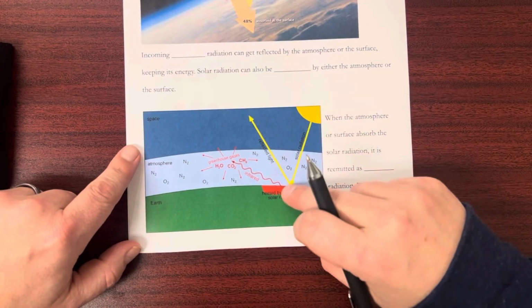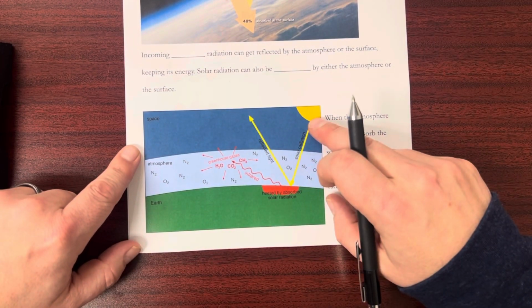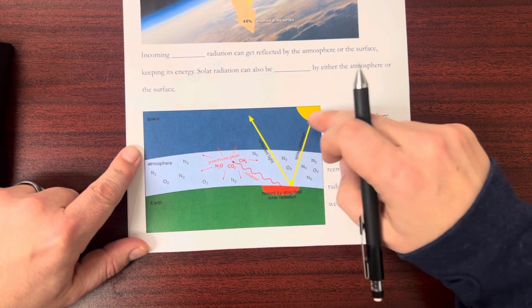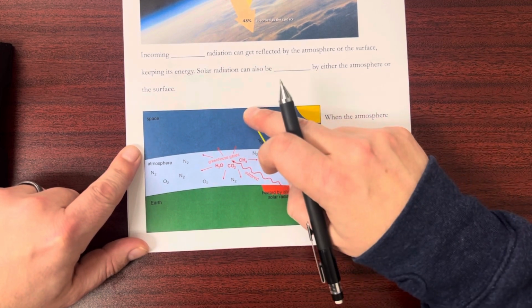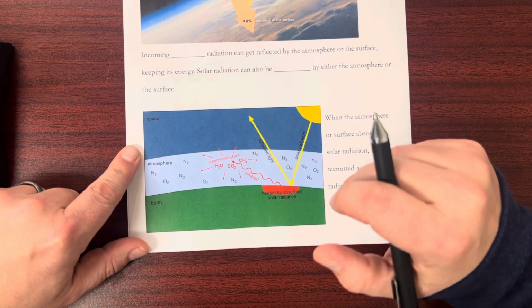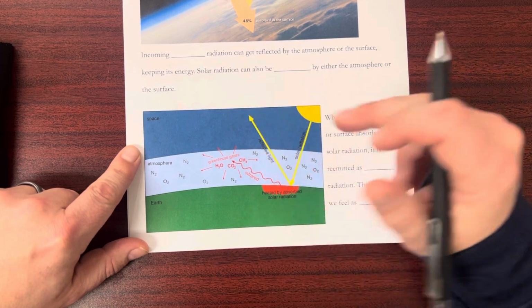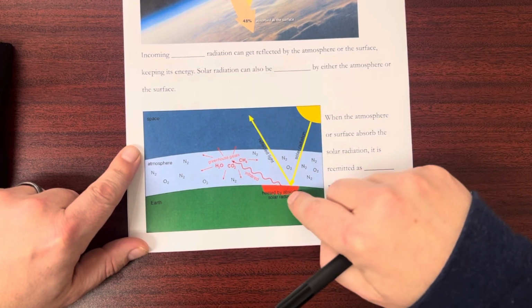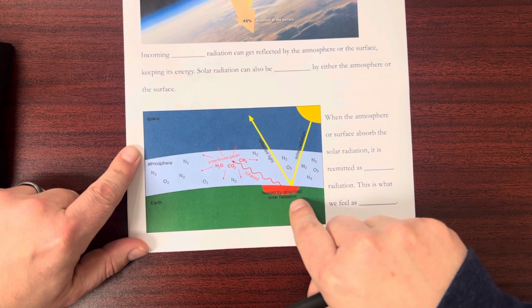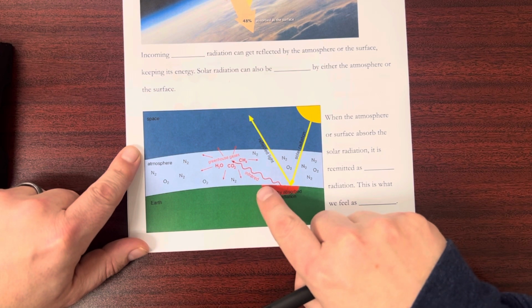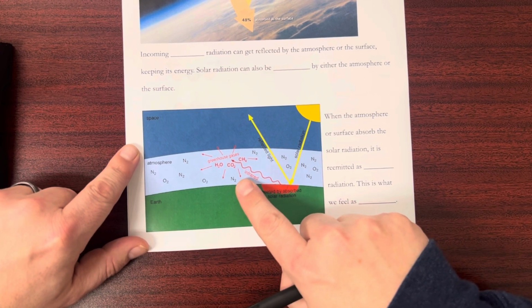And then down here, what we see in yellow is the reflected light, right? It just hits the surface and bounces off. Maybe it's hitting ice or snow and just reflected back out into space. But when it's absorbed by the ground, it's re-emitted as infrared.